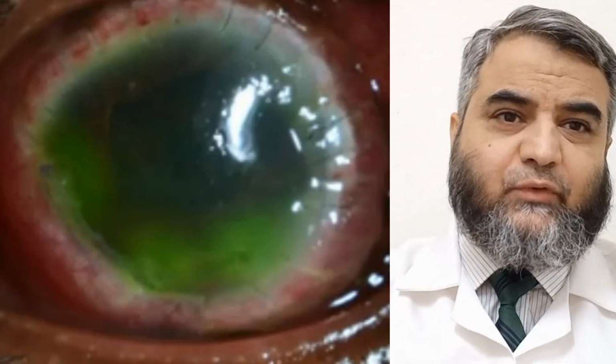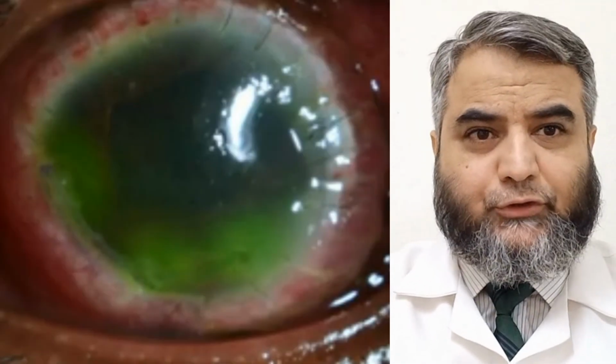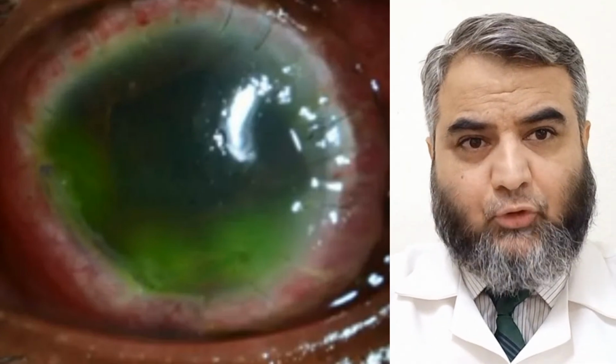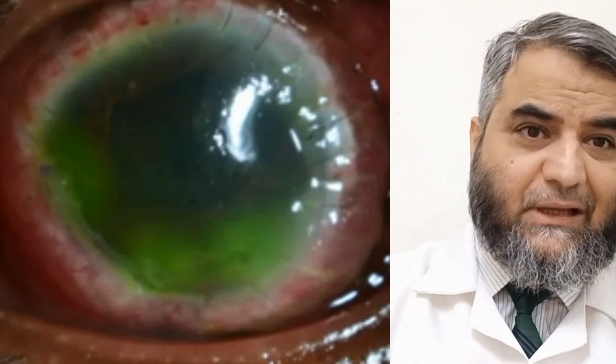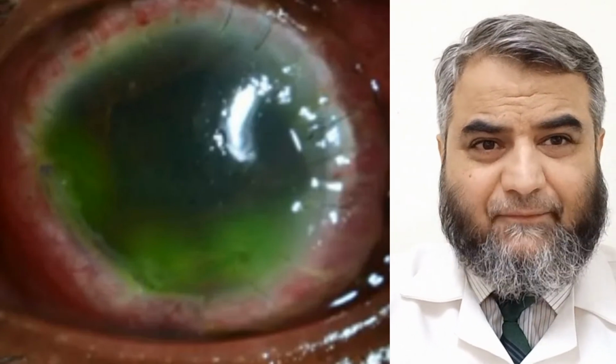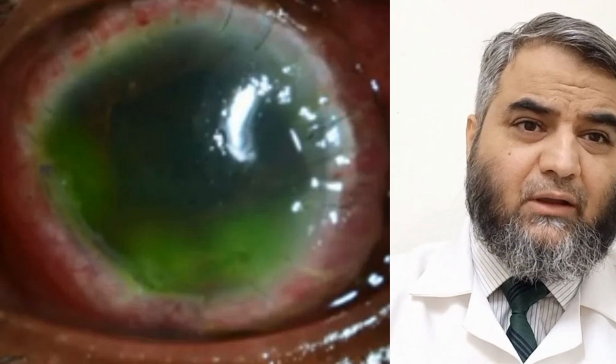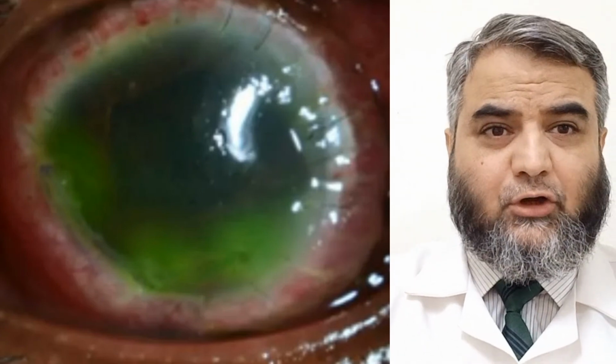This is a case where a therapeutic corneal graft has been put over there. We call it keratoplasty. The old sloughed off infected cornea is cut and removed, and in that place we put a donor cornea.